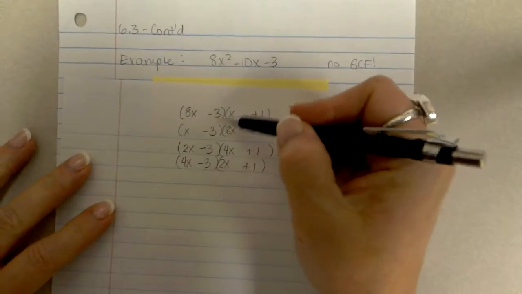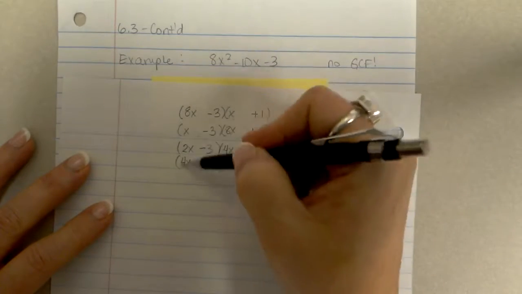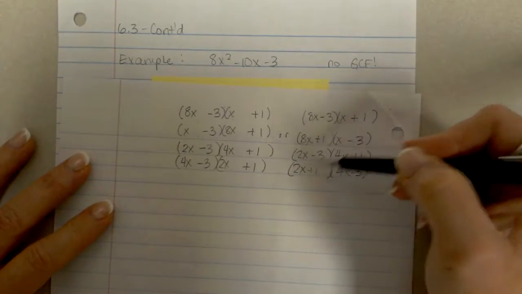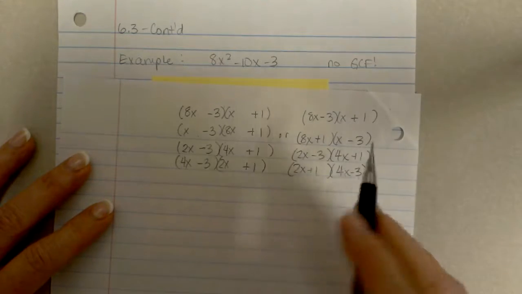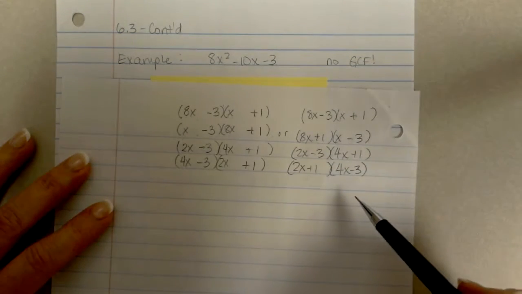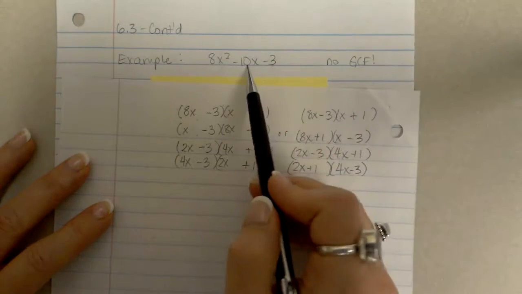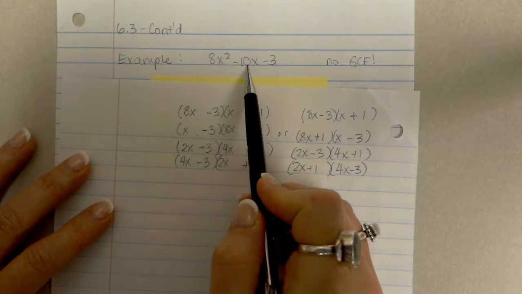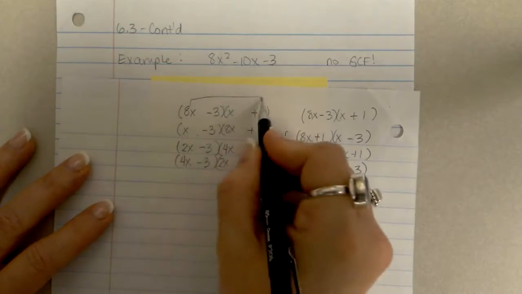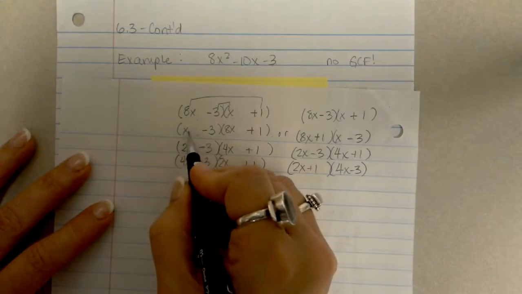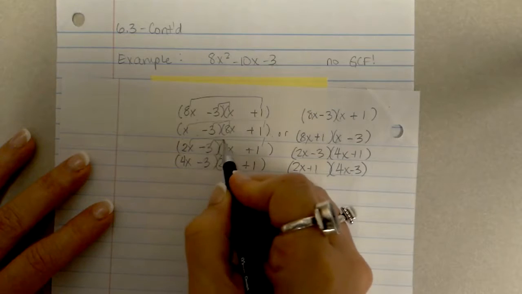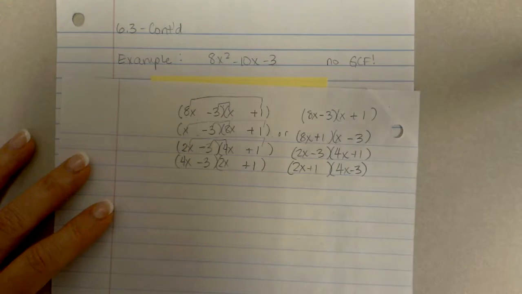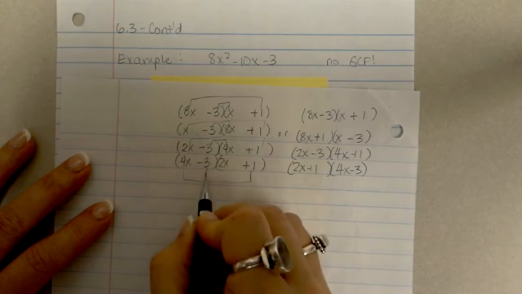So if you keep your last ones the same, switch the first. If you keep the first ones the same, just switch the last. It's the same answer. So basically, these are all the different combinations. Now you're saying, which one of these is going to give me negative 10 in the middle, right? So you have to look at your outside and your inside. Okay? So we'll look at each one of those, outside and inside.